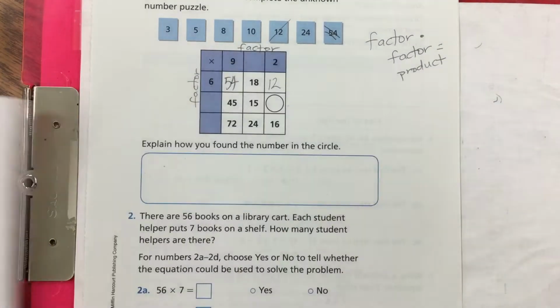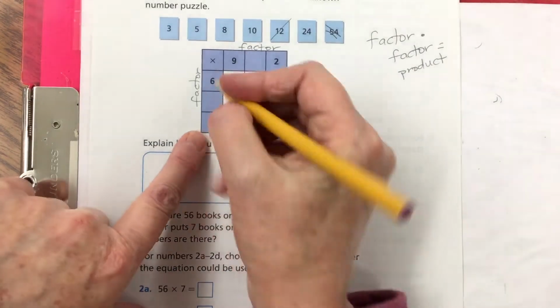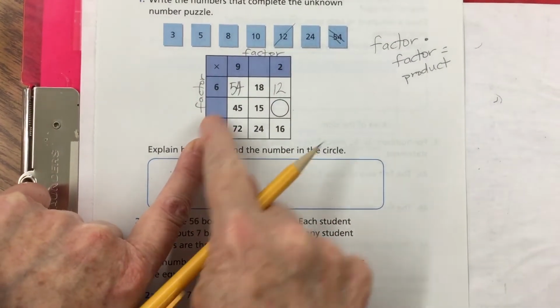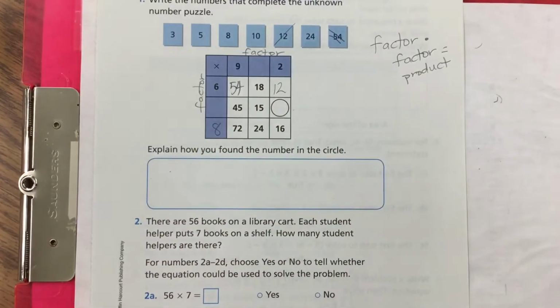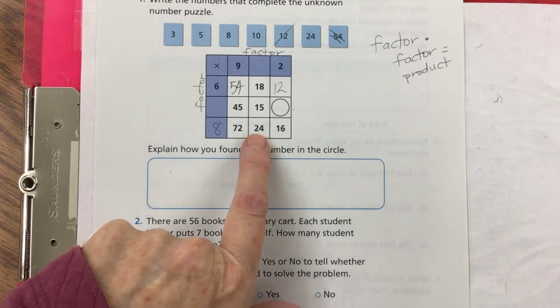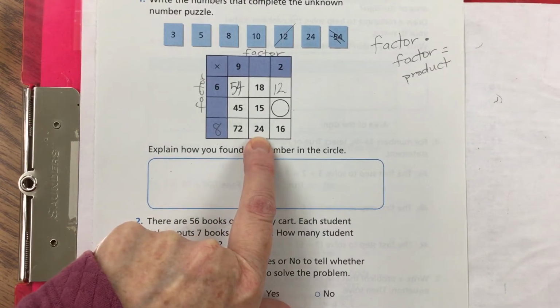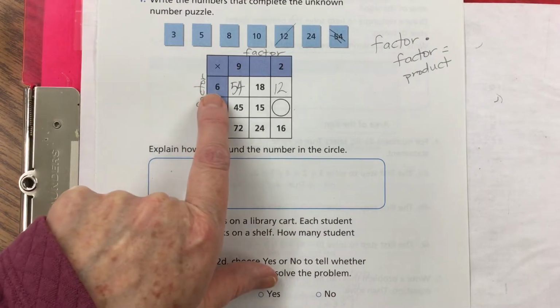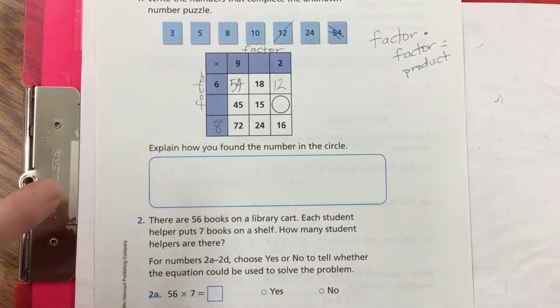Let's double check that. Yep, right here. That's the missing factor. 8 times 2 is 16. Okay. Now we can actually solve for that right there. And we could do it a different way, right?